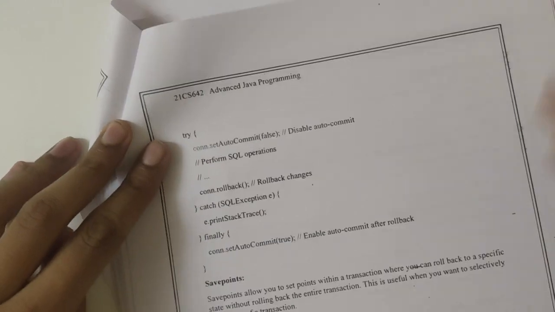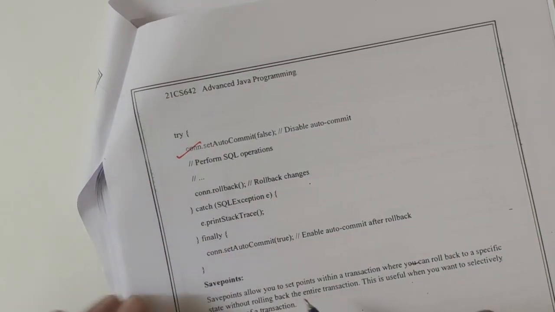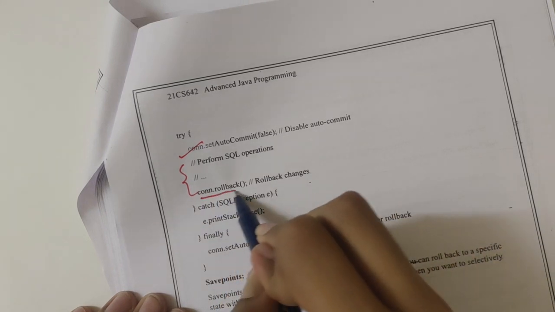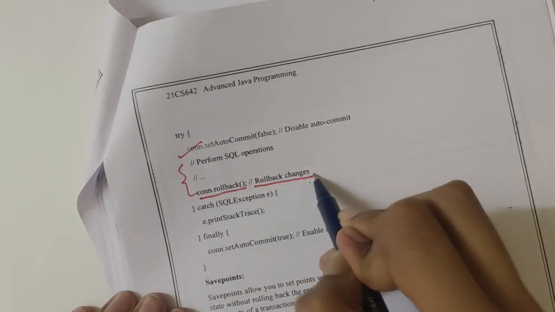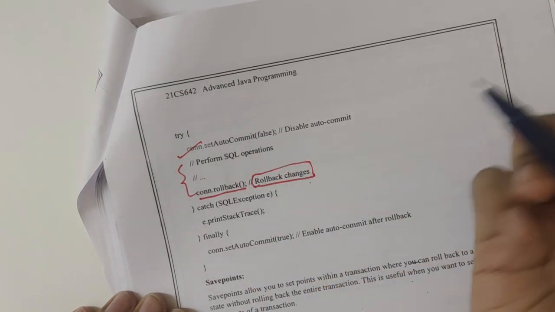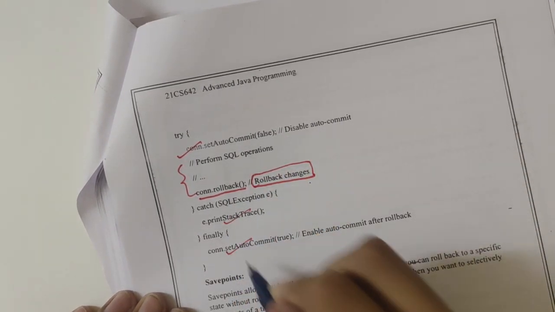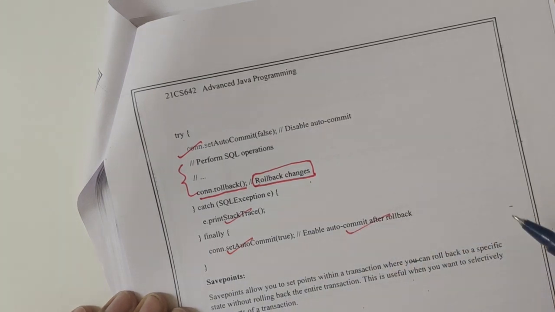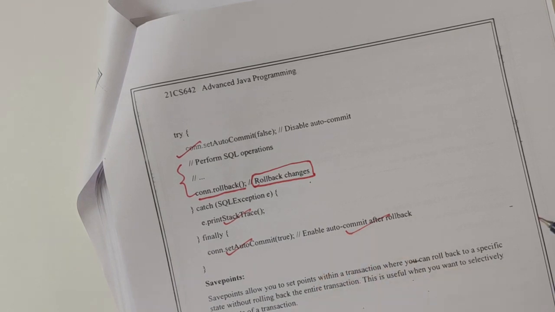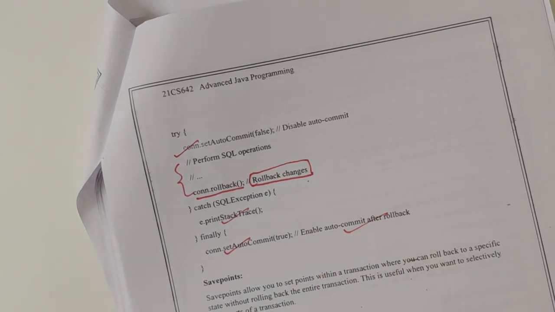Again the same thing, setAutoCommit equal to false. After disabling the auto commit, you perform some SQL operations. Now connection.rollback. That means if any error happened, then it has to be rolled back. Again catch exception. Finally set auto commit equal to true, enabling the auto commit after the rollback. That means once the rollback is done, you are making the changes permanent in the database.